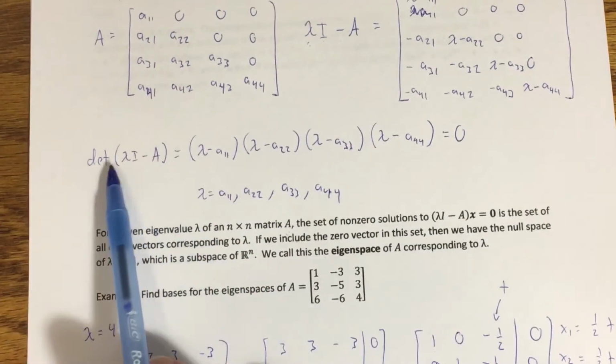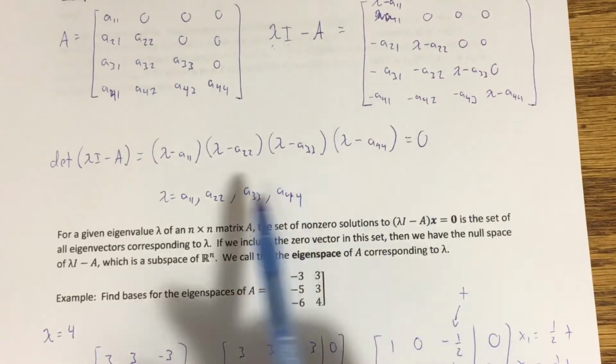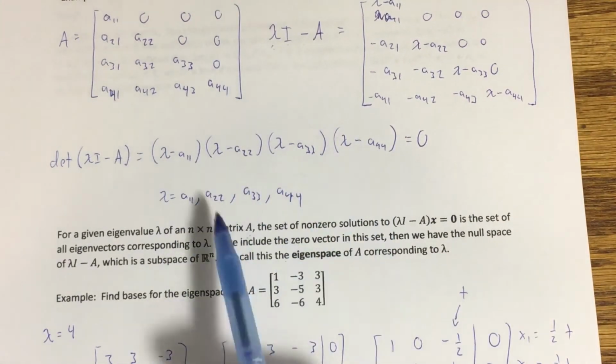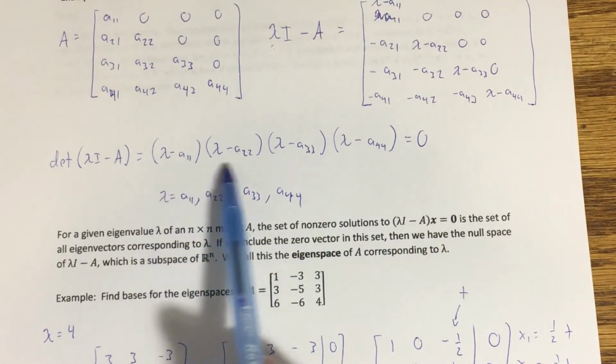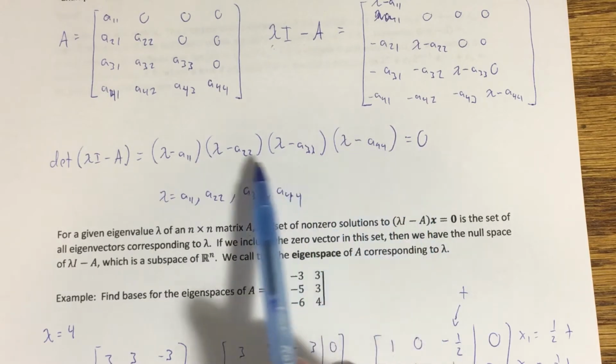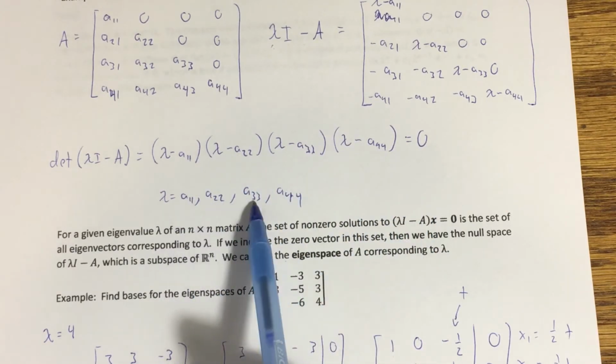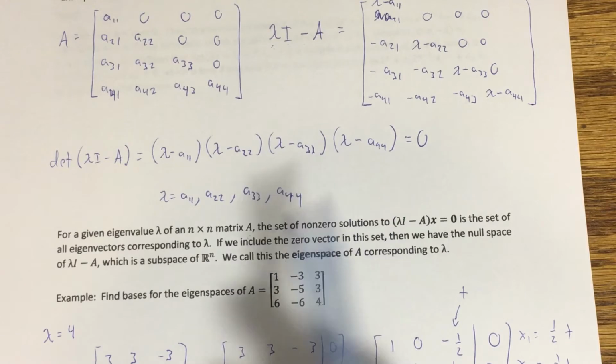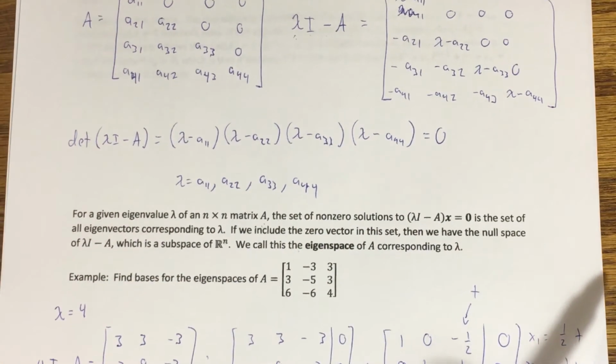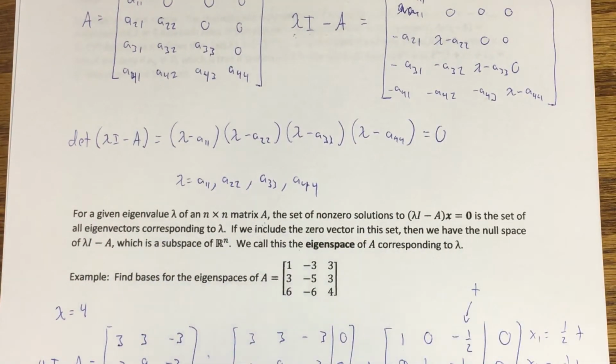So the determinant of that matrix simply looks like this, the product of those diagonal entries. But the solution to this equation when set equal to 0 is just a11, a22, a33, a44, those diagonal entries. So that's extremely useful. We're going to use that fact in the next section where we talk about diagonalizing matrices.